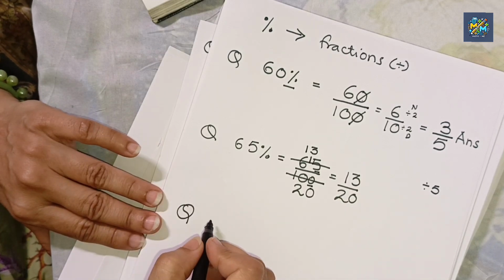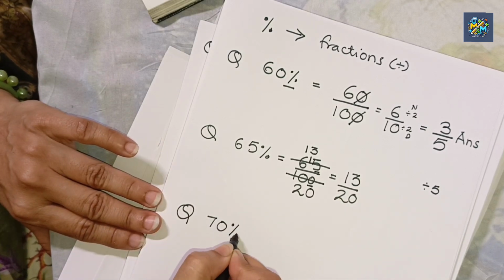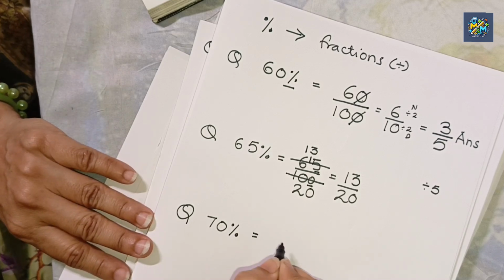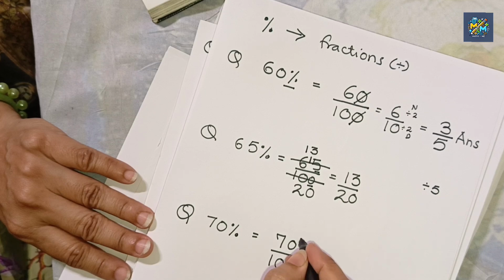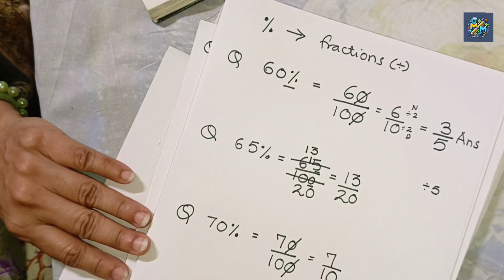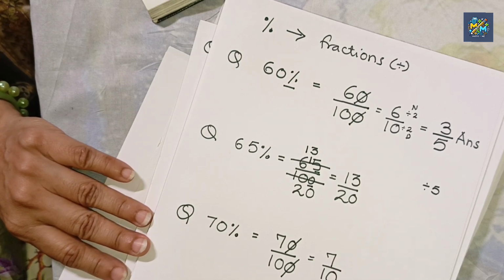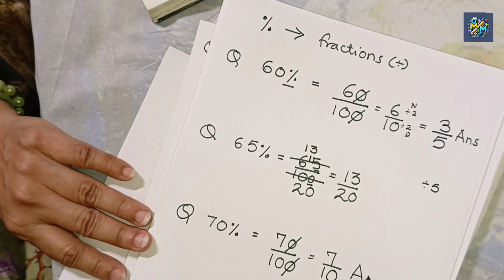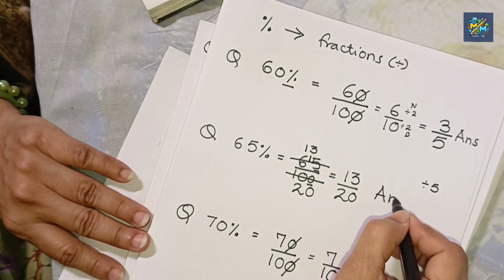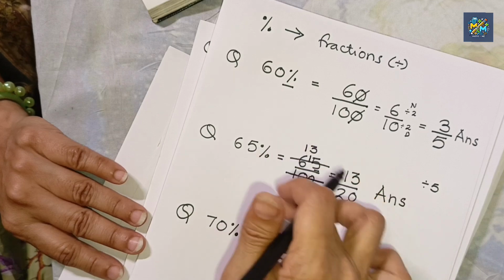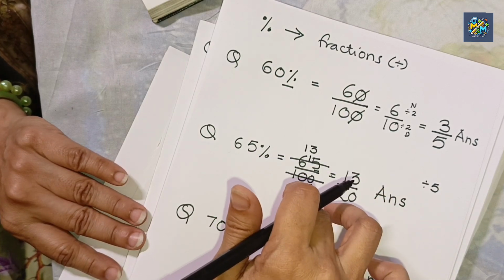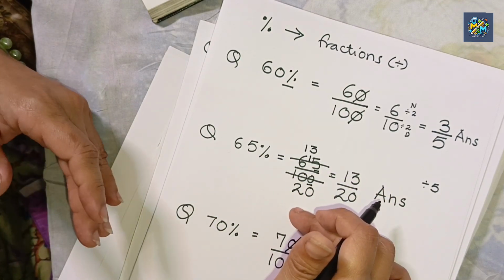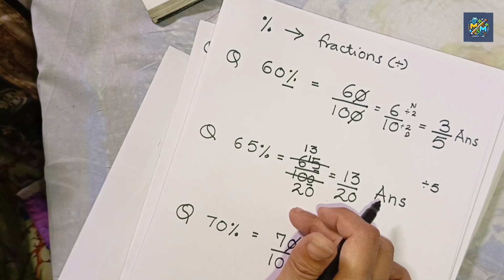I'm trying one more sum. This might be very much easier for you. 70%. Same strategy. 70 upon 100. This is gone with this. So now here I cannot reduce it more because 7 and 10 cannot be part of the same table. So simply this is going to be my answer. I know you might be finding this part difficult, but as we proceed further, I will explain it further.